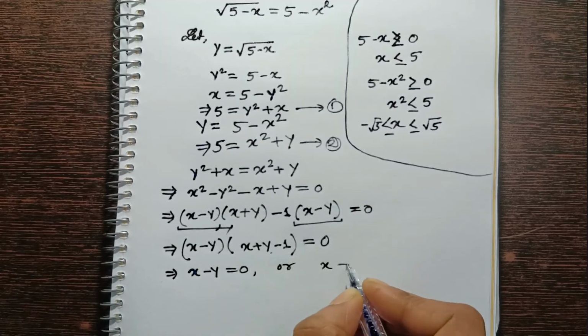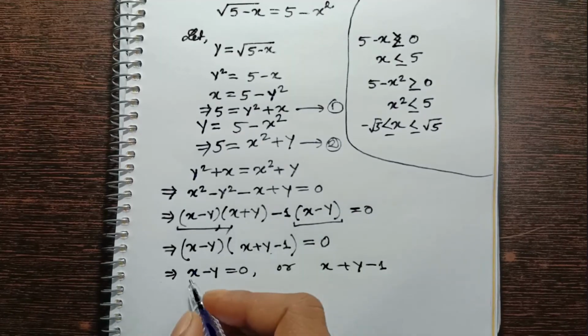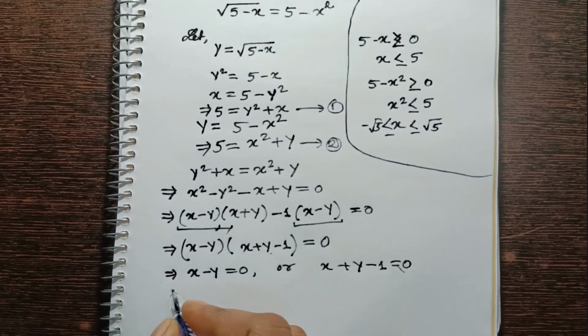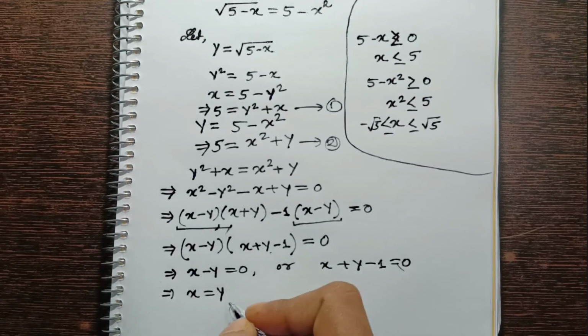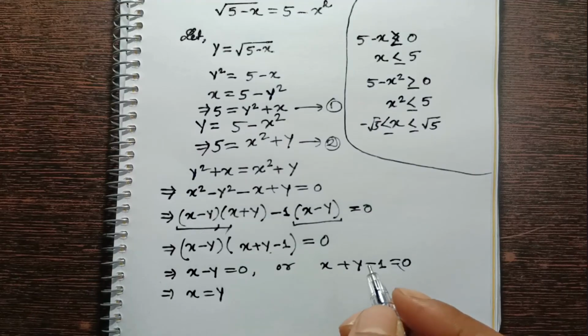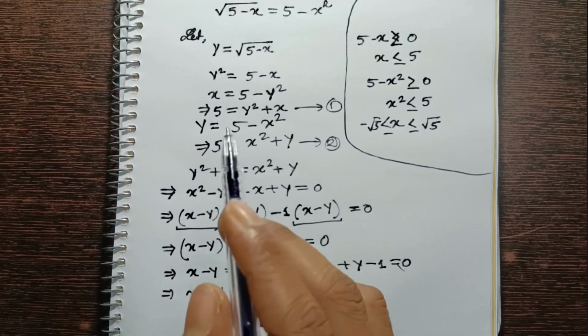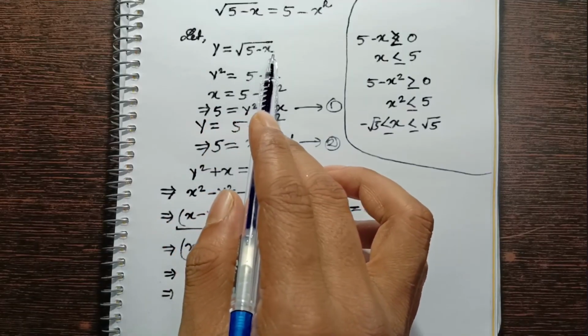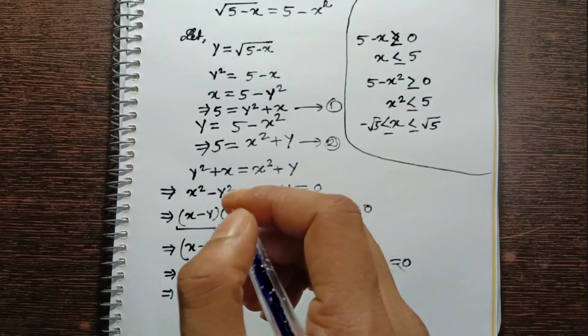So let's break them down carefully, starting with case 1, where x minus y equals 0, which simply means x equals y. This is the easiest case, because if x equals y, we can go back to our substitution where we said y equals the square root of 5 minus x, and just replace the y with x.